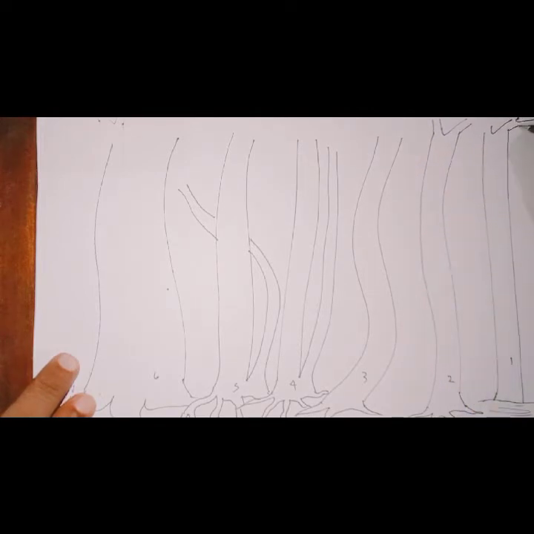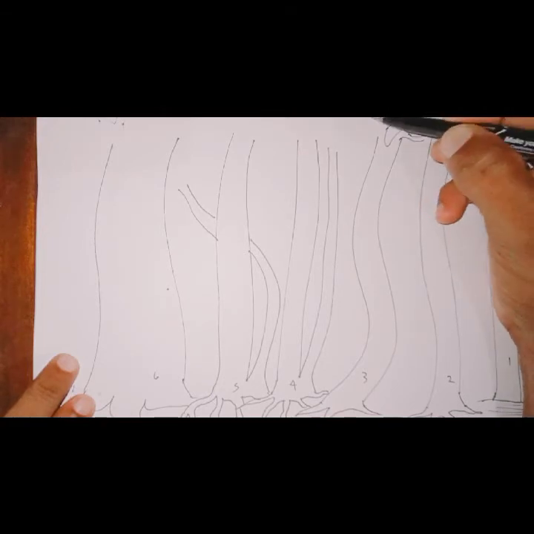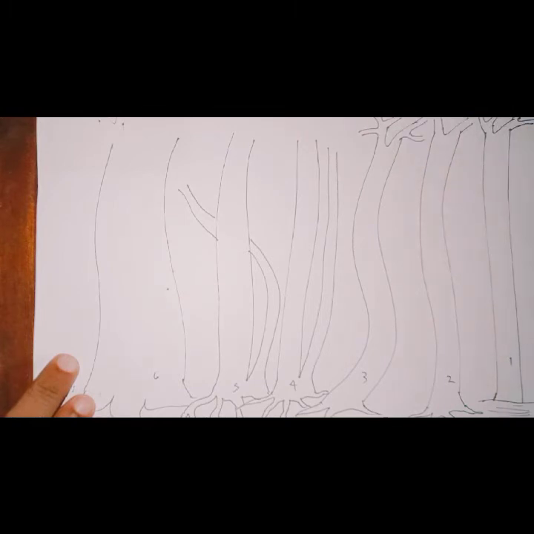Here, if you want to add more, you can add more.